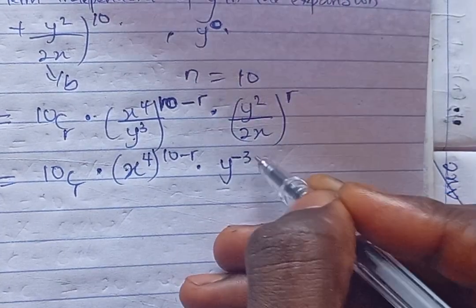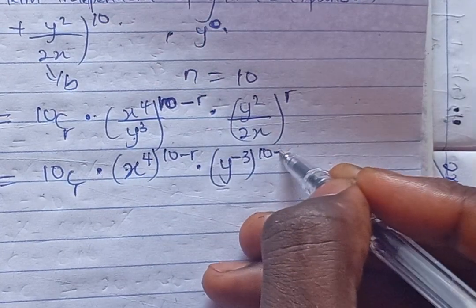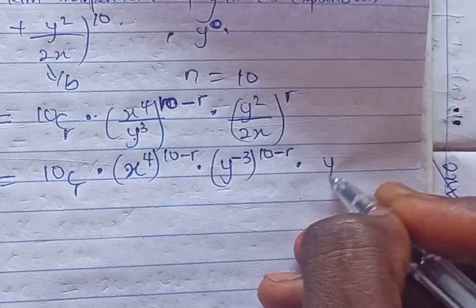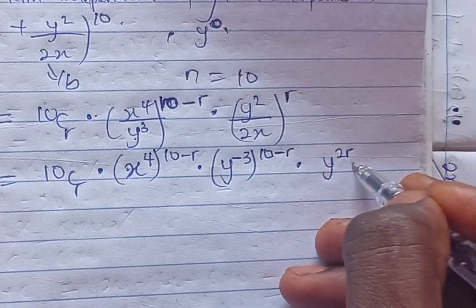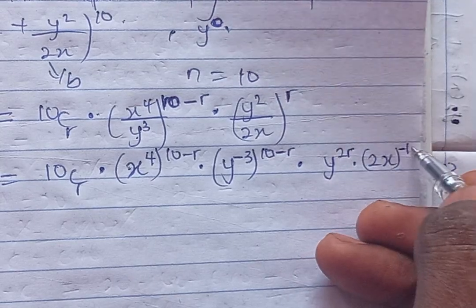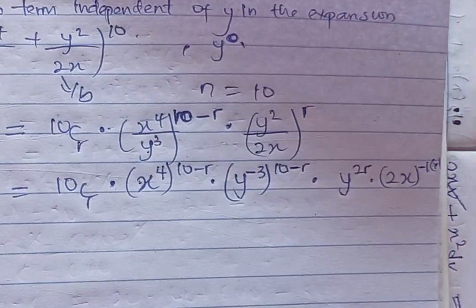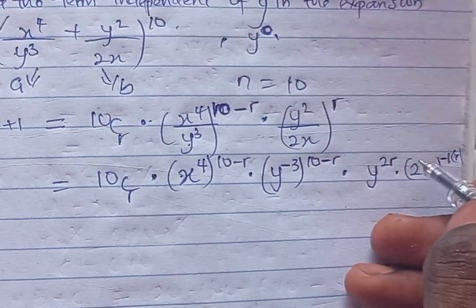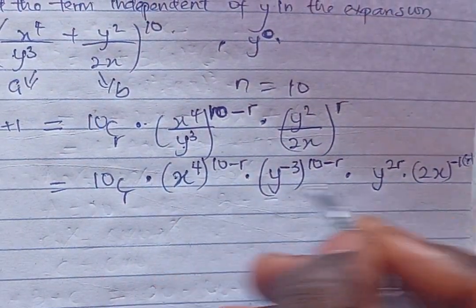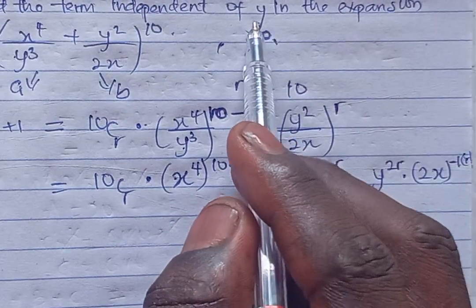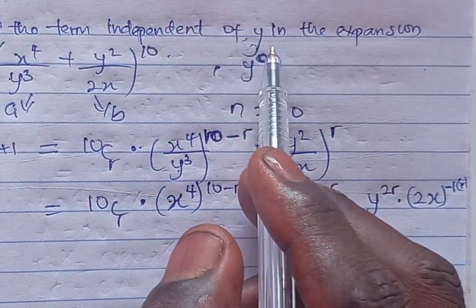y raised to power minus 3 into 10 minus r dot y to the 2r dot 2x inverse raised to power r. Okay, so now what am I going to do? I'm going to be equating the power of y, because they specify that it is independent of y.